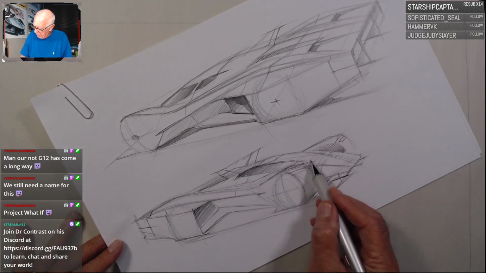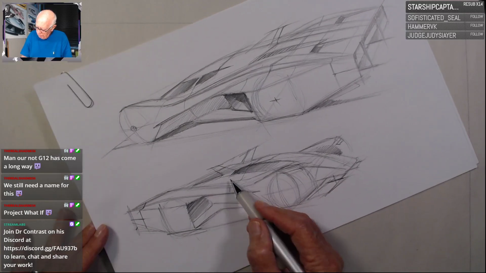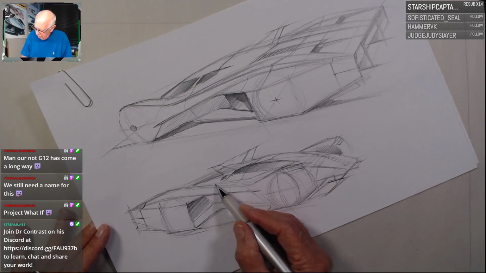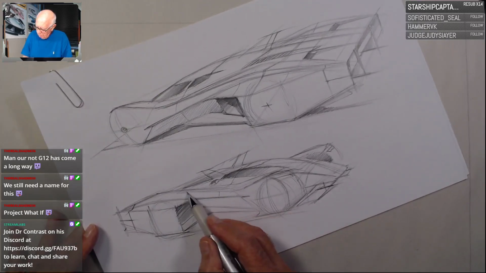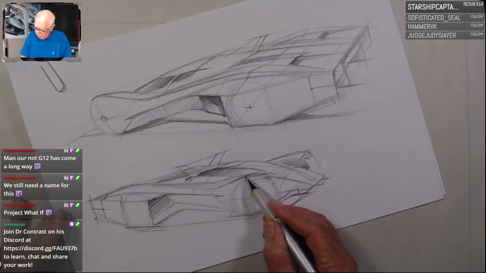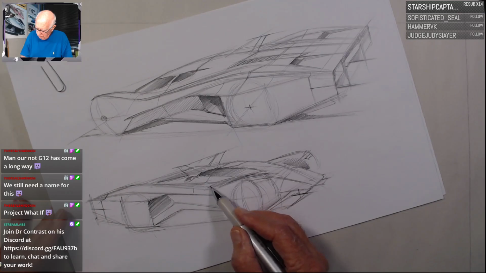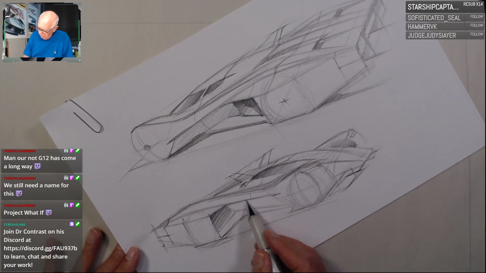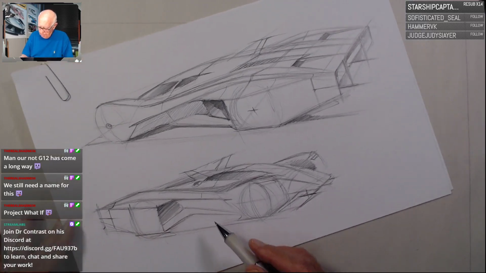A bit of canopy change. Inside form. And the offset.